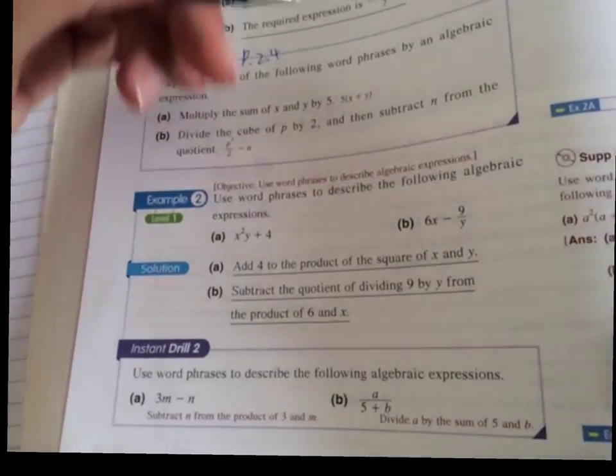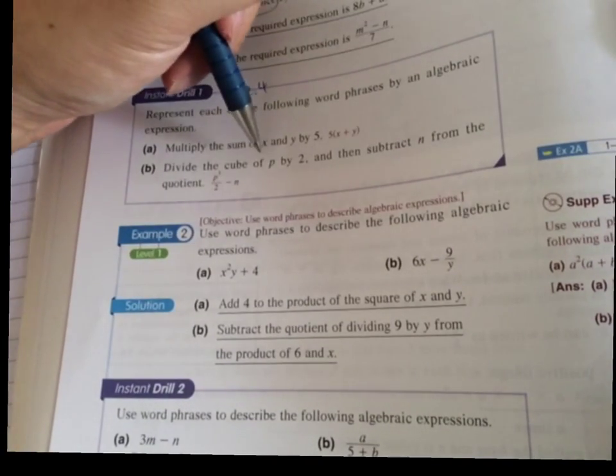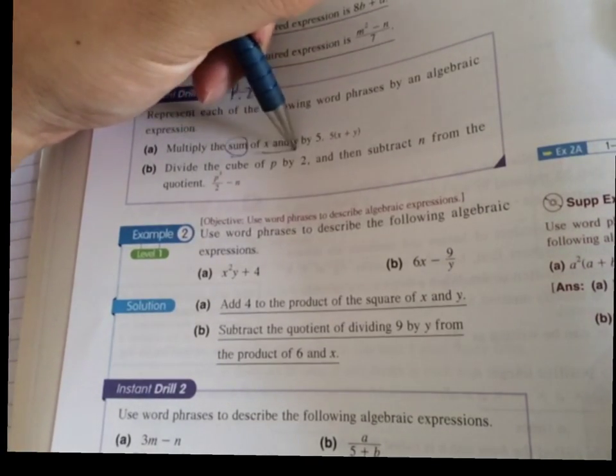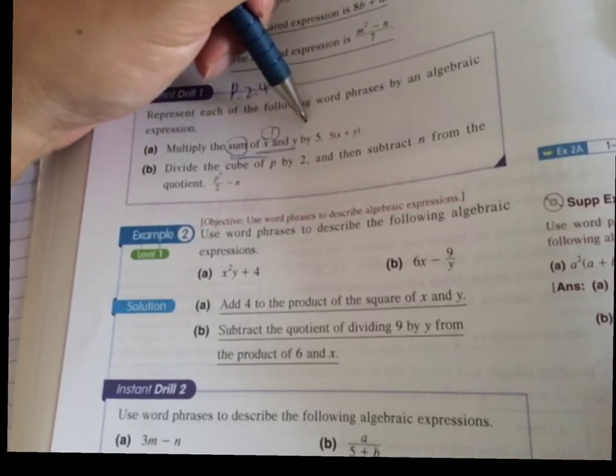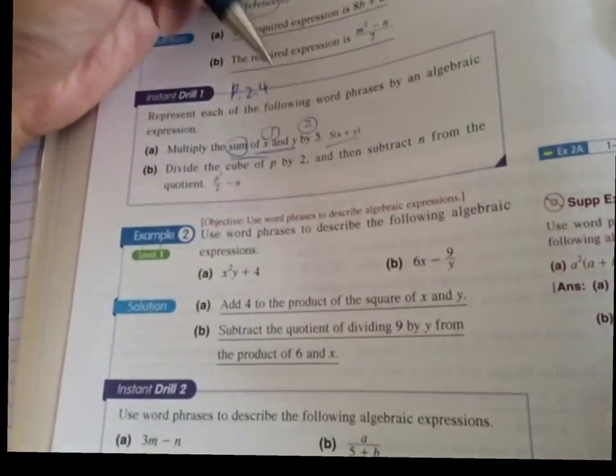So for example, multiply the sum of x and y. Sum of x and y, this is the first step. You add them together, and then multiply by 5. That means you have a bracket.